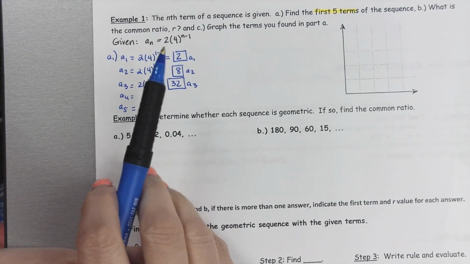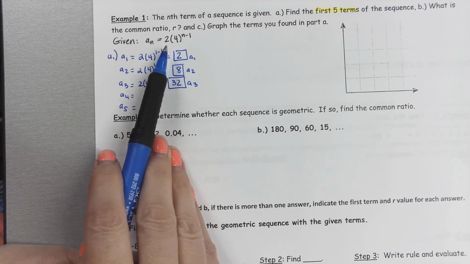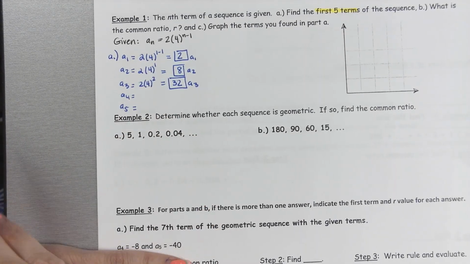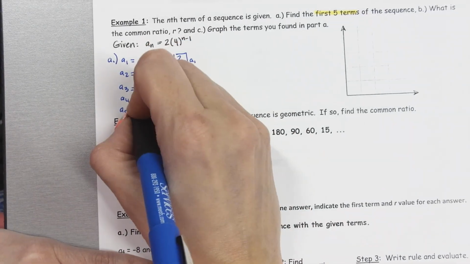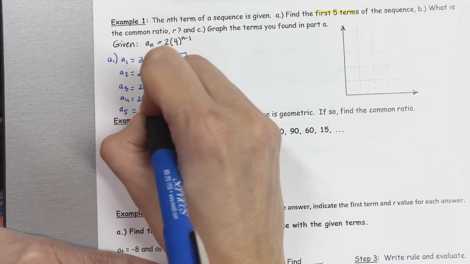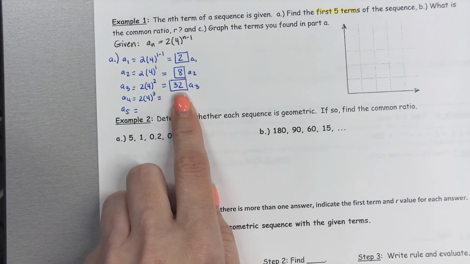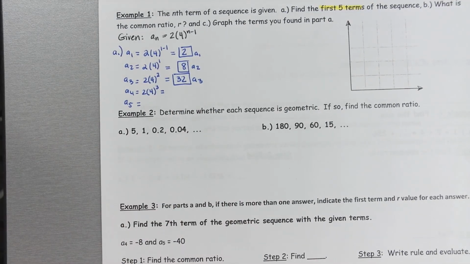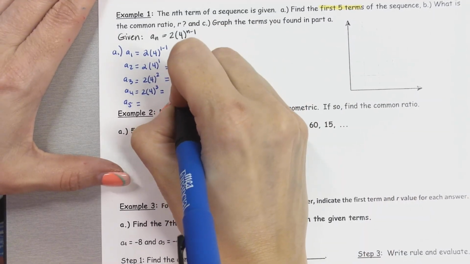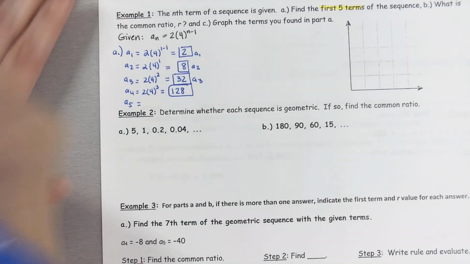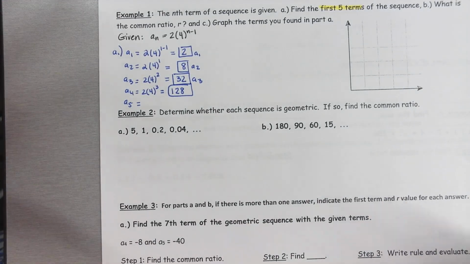Okay, and then you can see what your common ratio is because it's in that form. What's in the space of r? Yeah, so 4 is your common ratio. Okay, so you could do just 32 times 4. Do you know what 32 times 2 is? 64, so 64 times 2, 128. Okay, and then 128 times 2, 256.